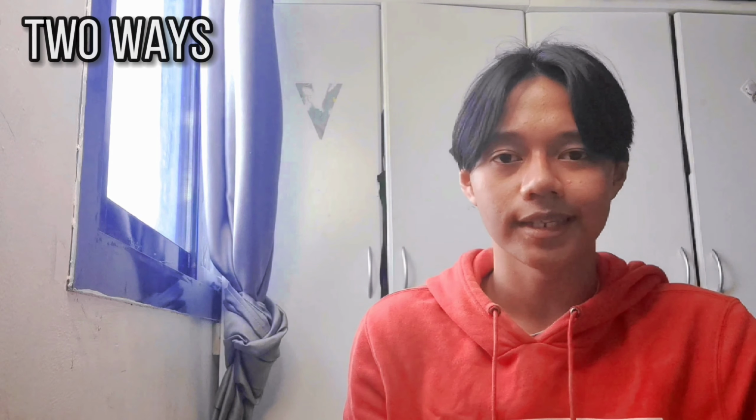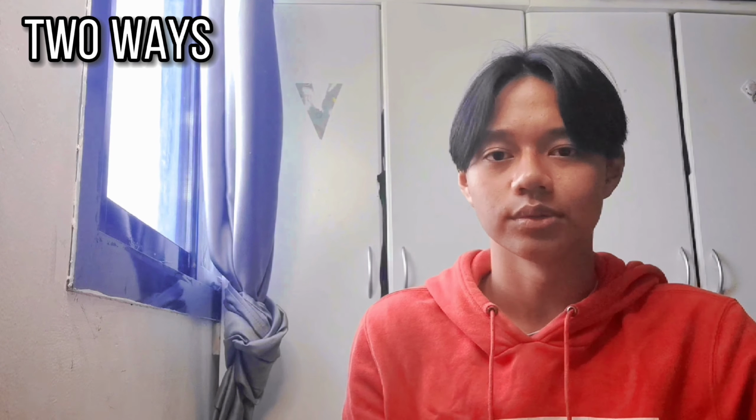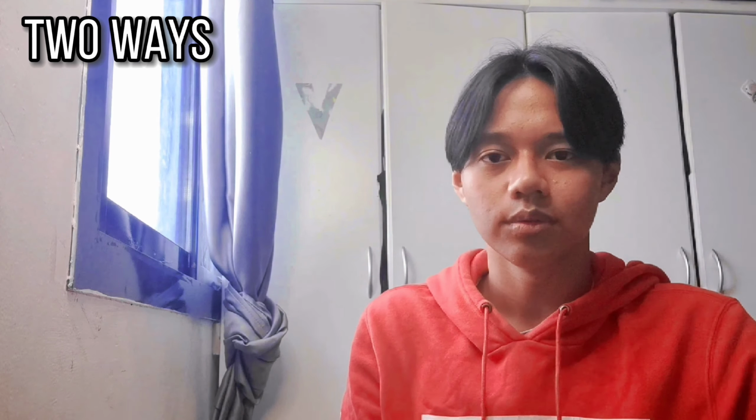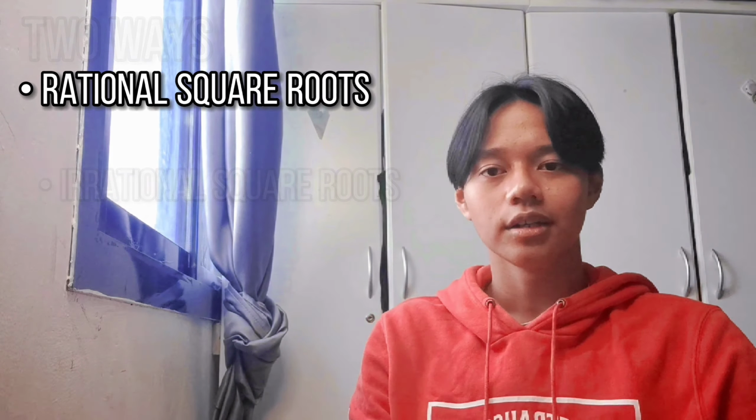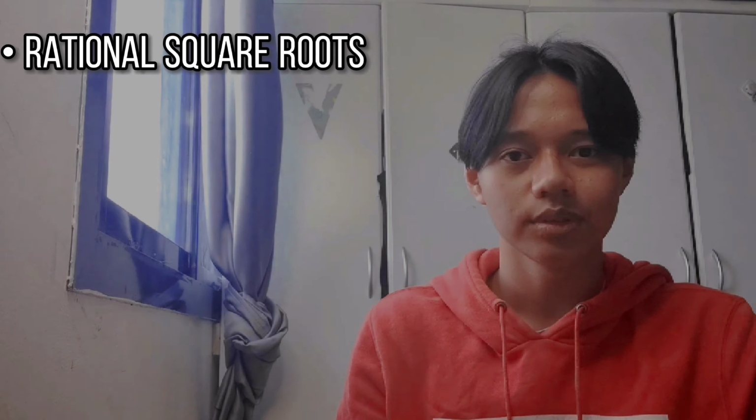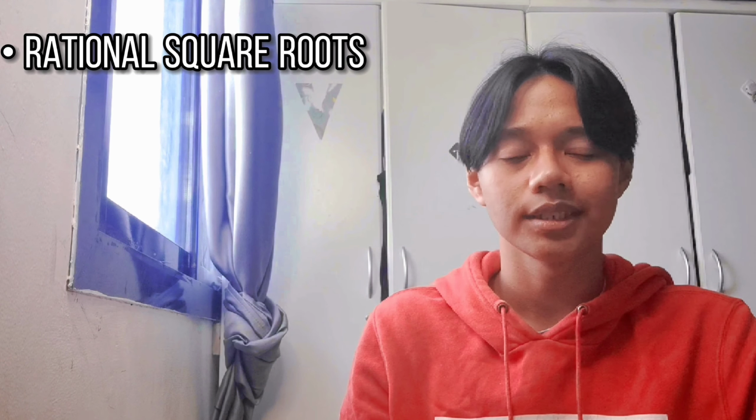Now that you have an idea about square roots, here are some examples. In the square root, there are two ways to differentiate some square roots from others. Those two are rational square roots and irrational square roots. Let's start with the rational square roots first. A rational square root is basically just the square root itself.